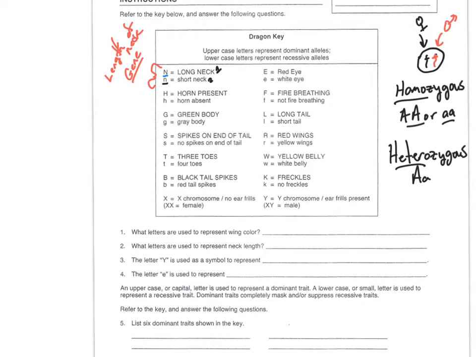All right. Now, rather than me giving you a genotype, what I'd like you to do is get a coin out, or something that you can flip that has two different sides. If it's heads, it's going to be the dominant, and if it's tails, it's going to be recessive.